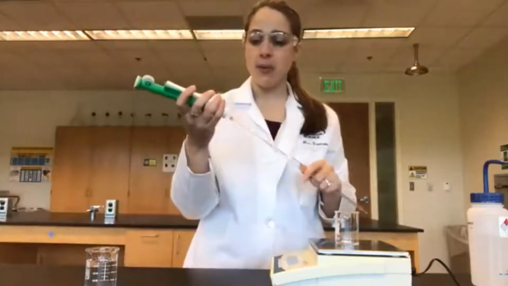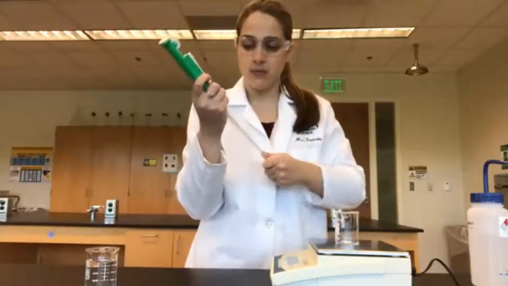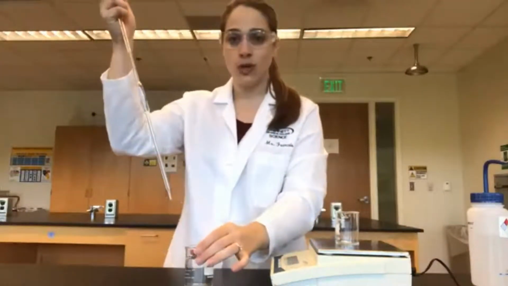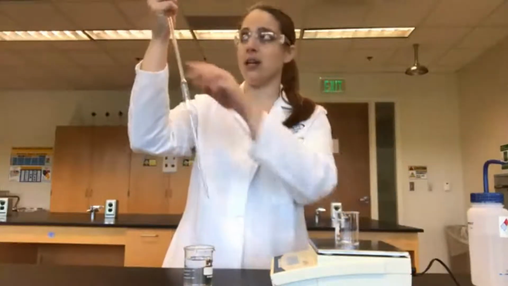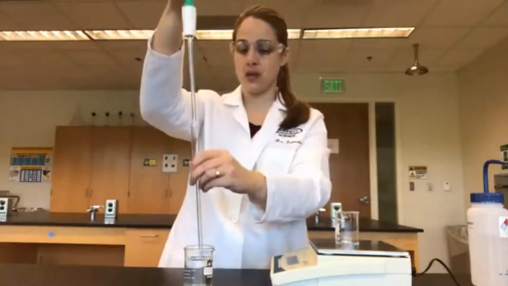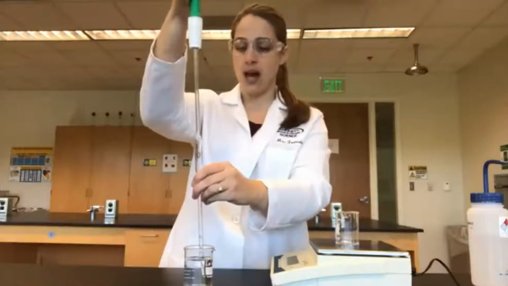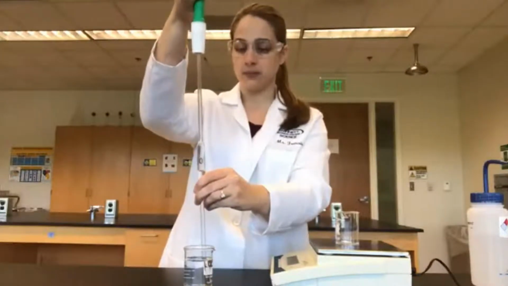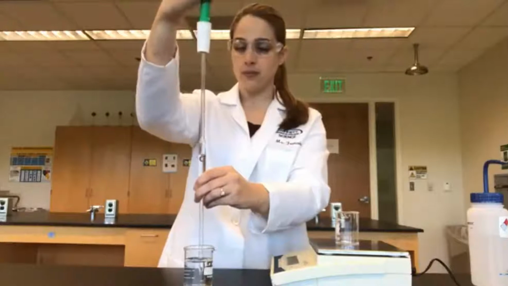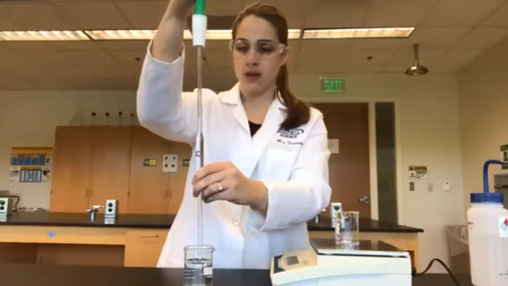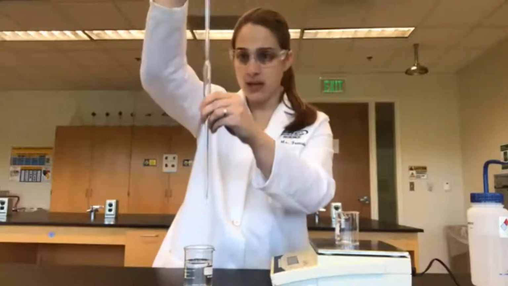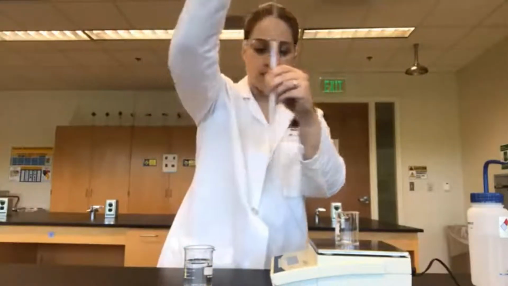We're going to use a green pipette aid this time. And again, we're going to use a beaker filled with our distilled water rather than put it directly into our container. So we're going to fill up to the line. Again, being aware of the meniscus. Looks good.